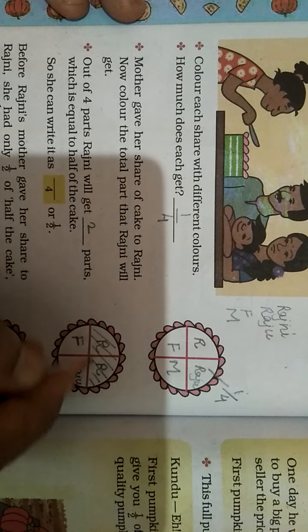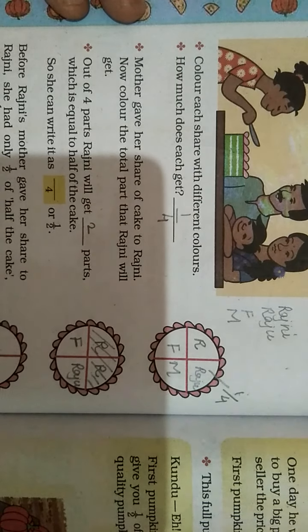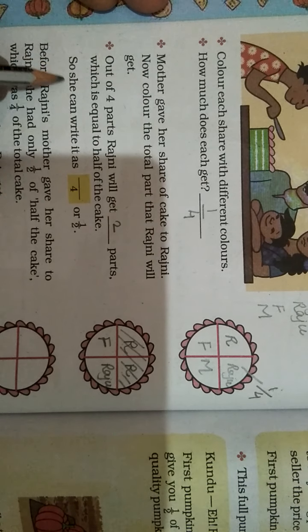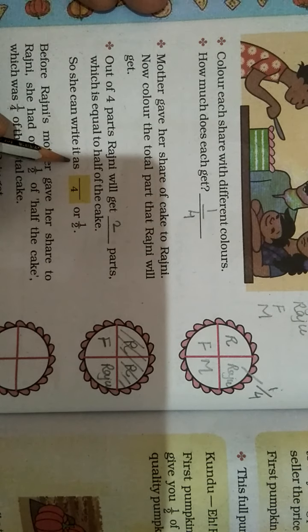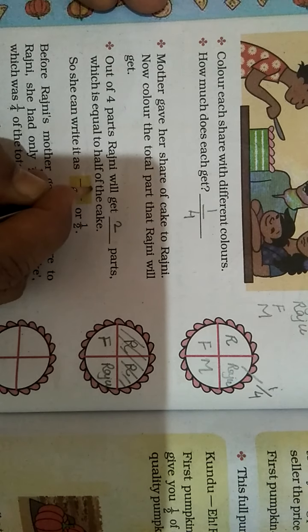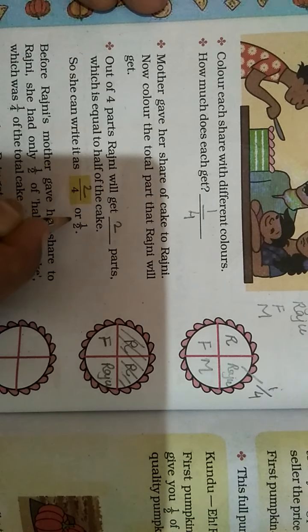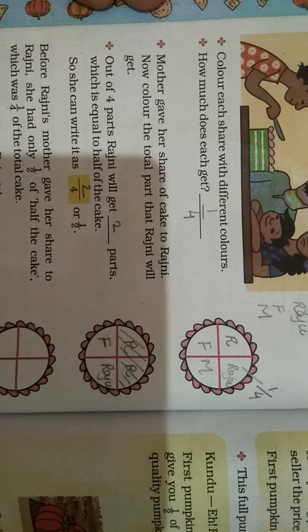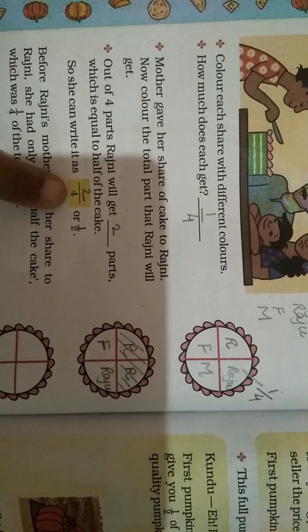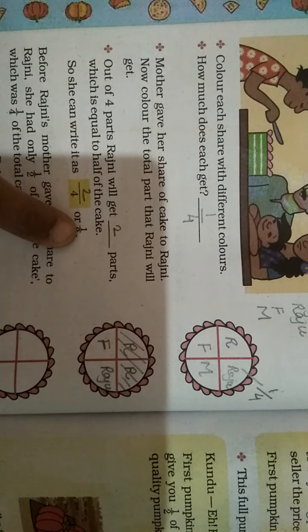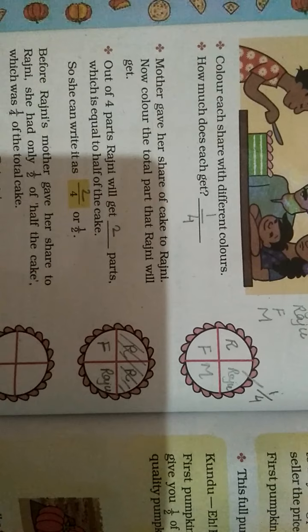Now see, this much part Rajni is getting, children, which is equal to half of the cake. So she can write it as 2 parts out of 4 parts or 1 by 2. How much is she getting, children? 2 parts out of 4 parts, or she can write it as 1 by 2 or half.